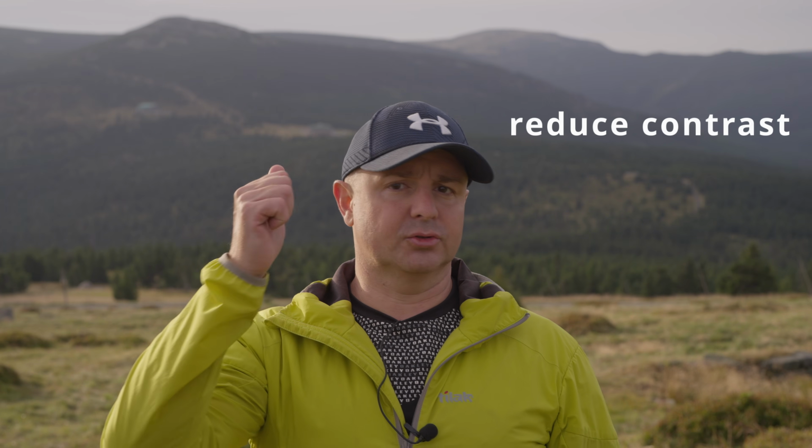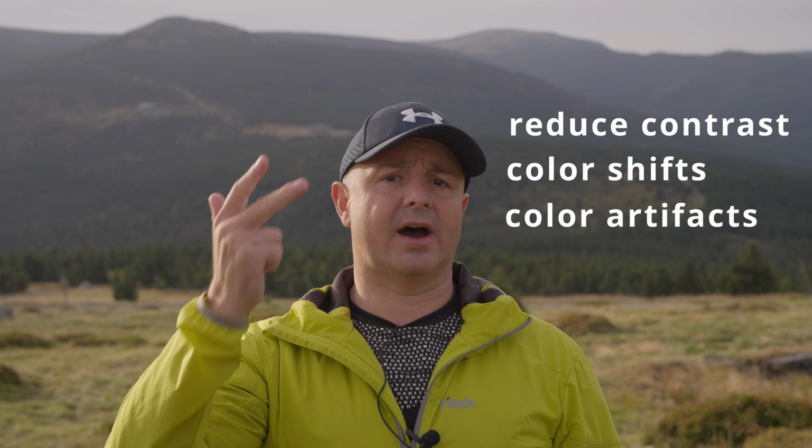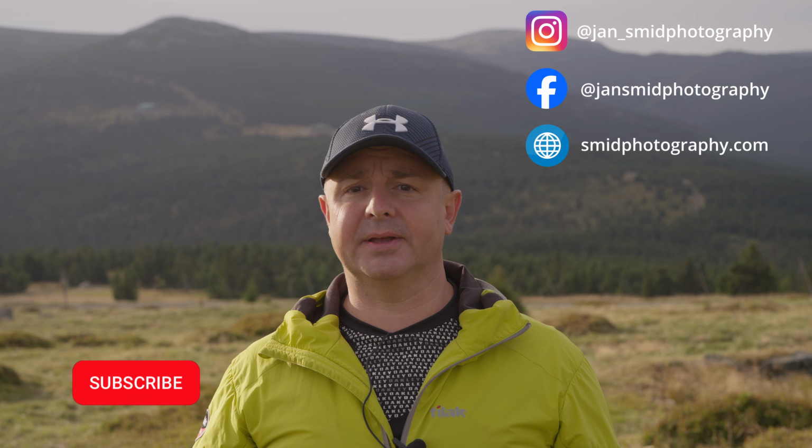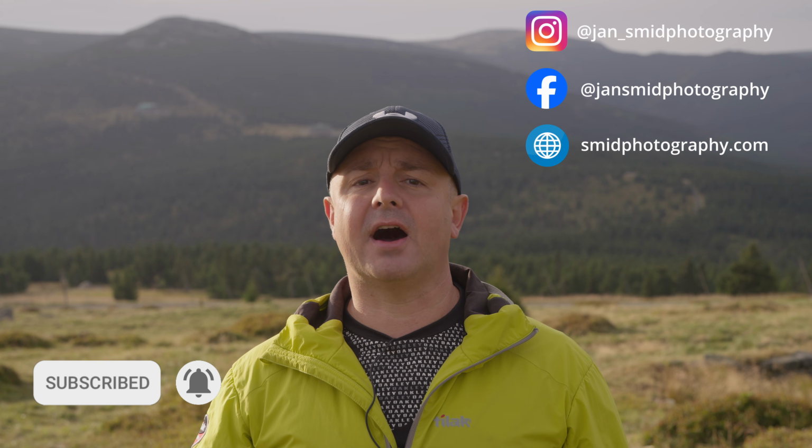Why? Because lens flares simply don't belong in landscape photography. They reduce contrast, create color shifts, and produce multiple color artifacts. Just awful. But how do you get rid of them? Some of the methods you find are completely ineffective. Others are a bit bizarre and also ineffective, while others are overly complicated.